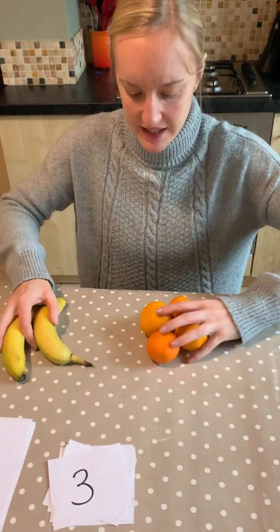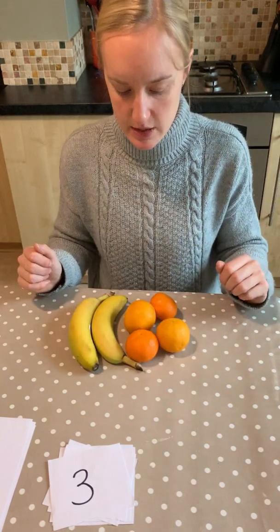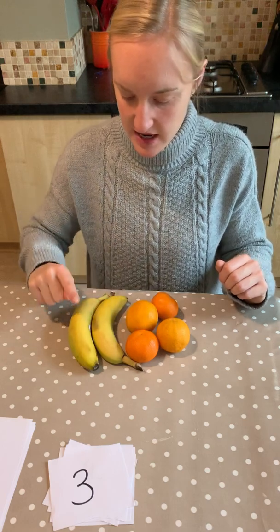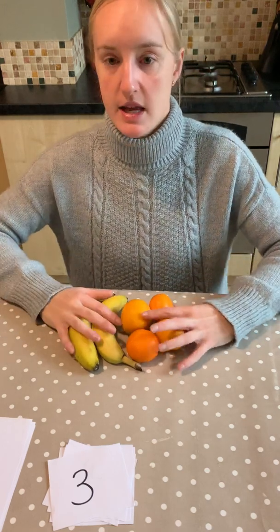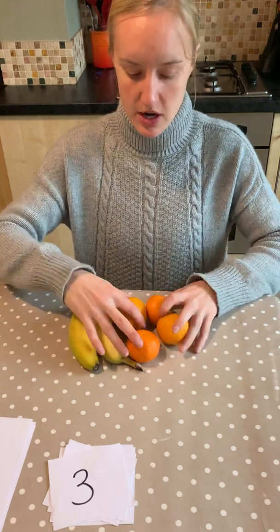If I put them together, let's see how many I've got. What is my equal amount? I've got 1, 2, 3, 4, 5, 6. So I can say that my whole is 6. So let's try that again.